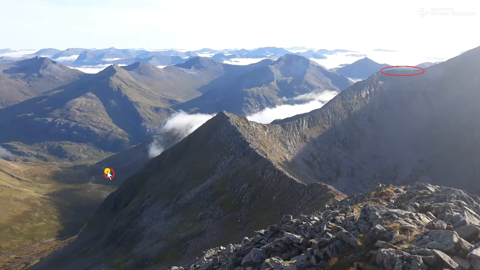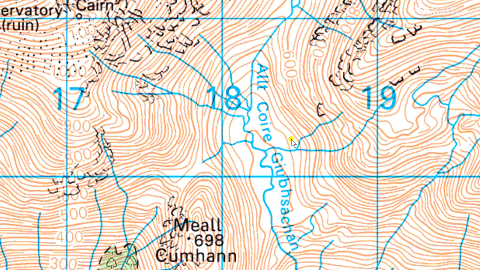So it's the bend that's on the side of this little summit here that's hidden away in the cloud. So there and then there and there and straight and then there. So the feature that we're looking for, the little bend in the stream, is just in here.